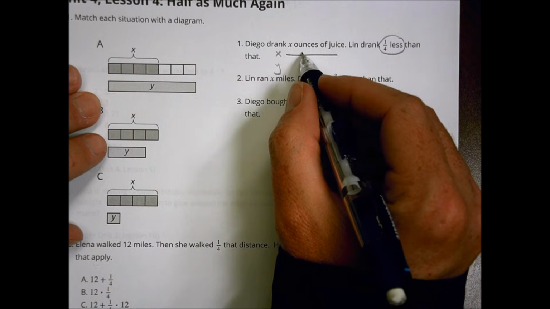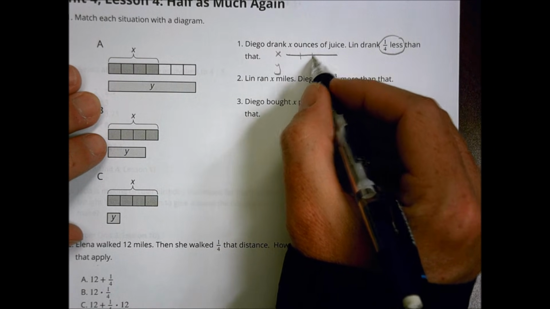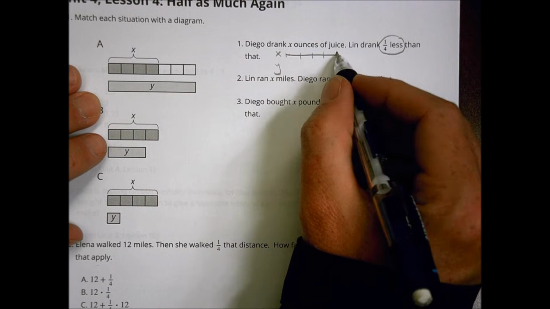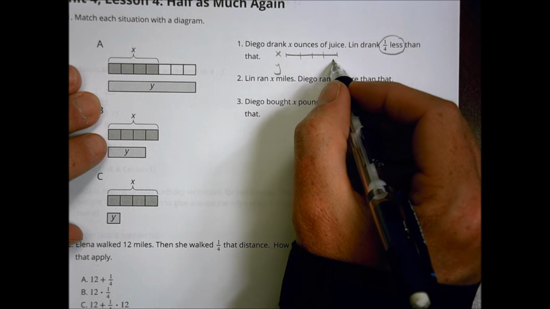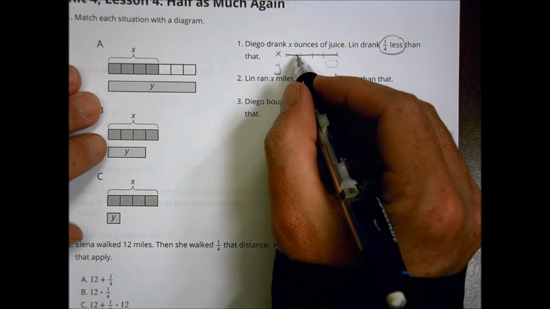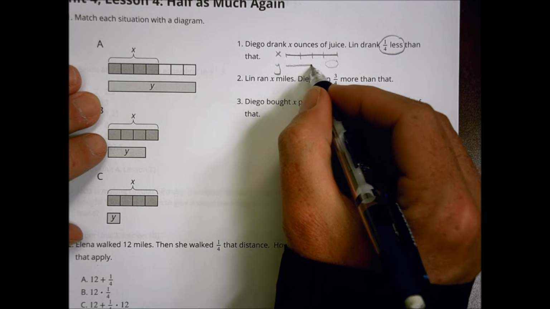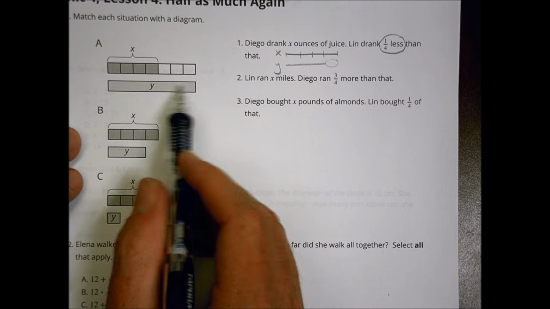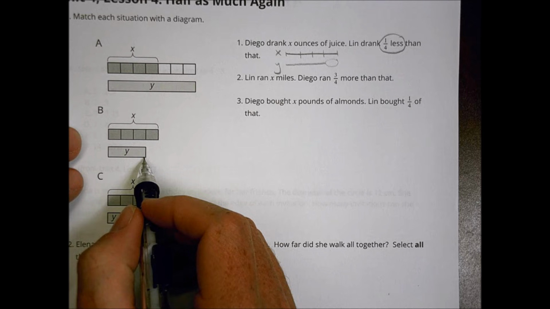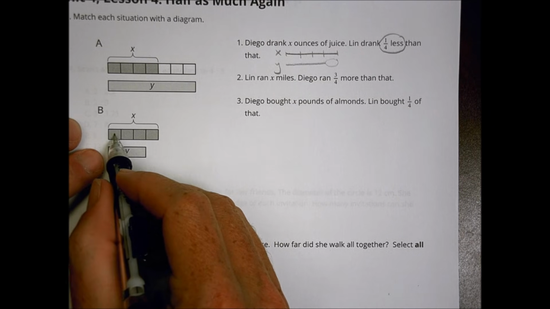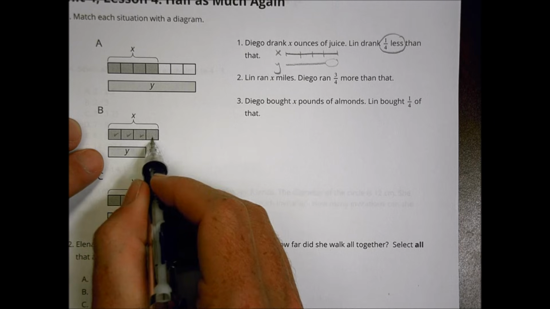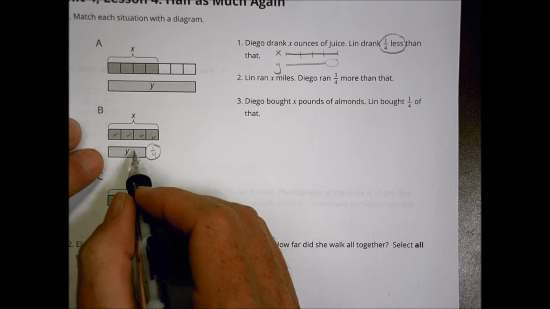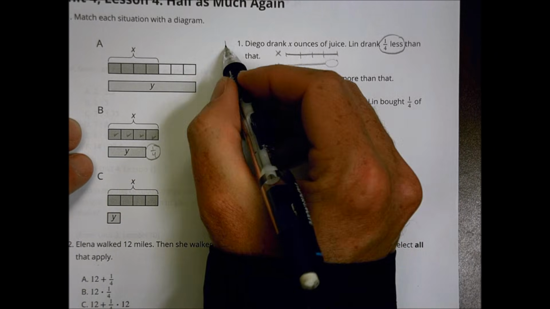And think of it this way. If I take what he drank, and I cut it into fourths, right? So I start here, fourths. If it's 1/4 less, then I'm not going to include that fourth. 1, 2, 3, 4. The Y value should come to someplace like that. So which one does that look like here? This one, the Y is too long, so it's not A. This one, the Y is shorter. Well, how much shorter is it? This is broken up into 1, 2, 3, 4. And so we have 1/4 of it is not there. So that's going to be choice B for number 1.